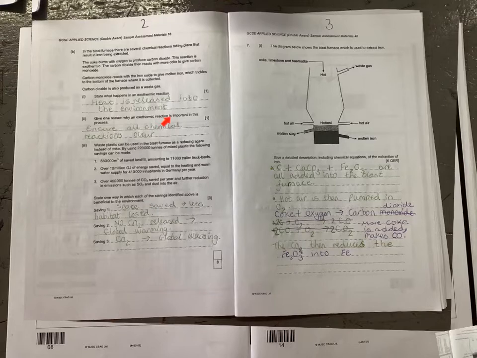Give one reason why exothermic reaction is important to this process. Ensure all chemical reactions occur. Remember, we talked about how it requires intense heat. So if it isn't an exothermic reaction, you're not getting that intense heat for the reduction.